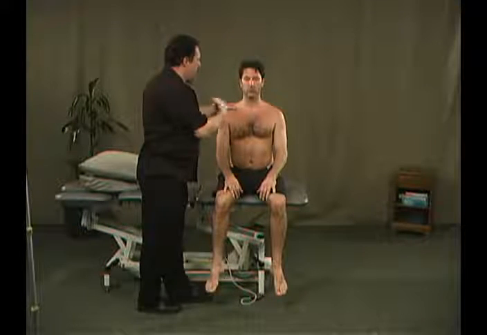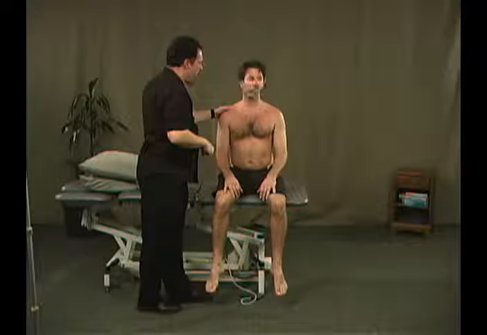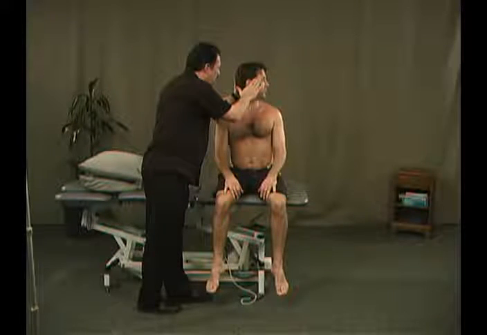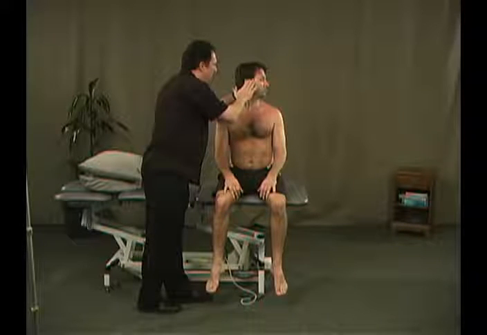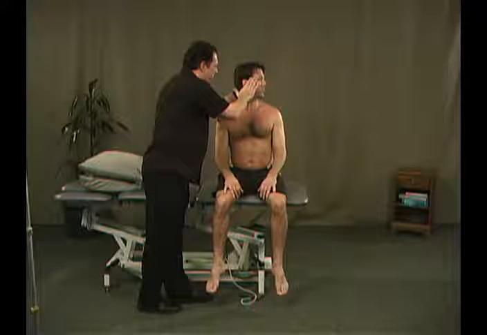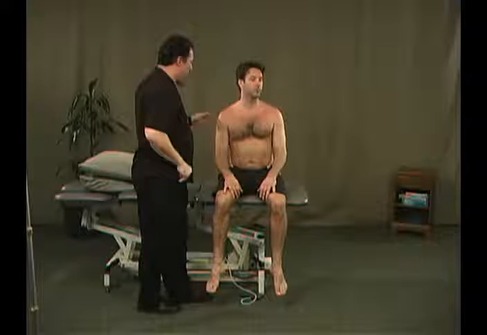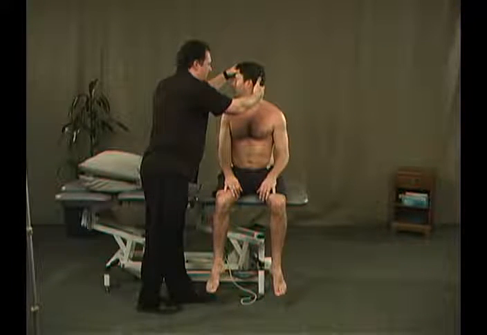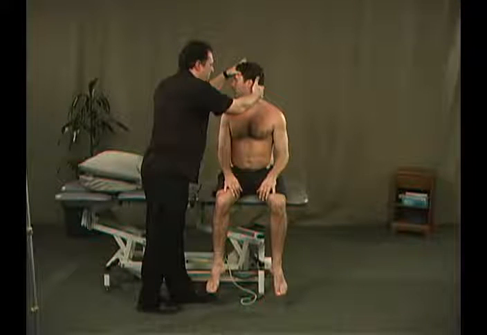Could you bring your head and rotate to one side or the other? Full range. Good. I'm going to give you a little bit of that overpressure. Any problems? No. Back off just slightly. Good. And resist me as I try to turn you. Good. Can we do the same thing the other side? I'm going to have you back off slightly and resist me. Super. Okay. Come back to the middle.